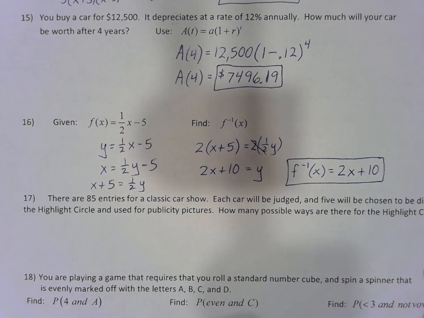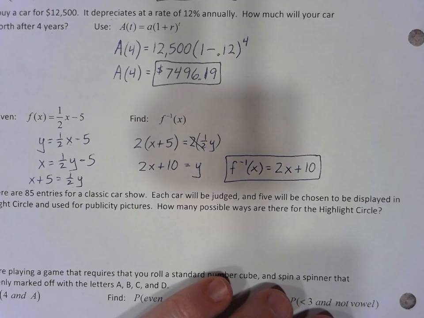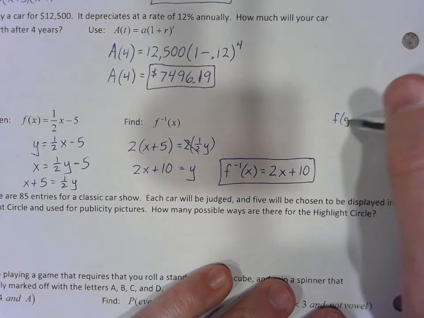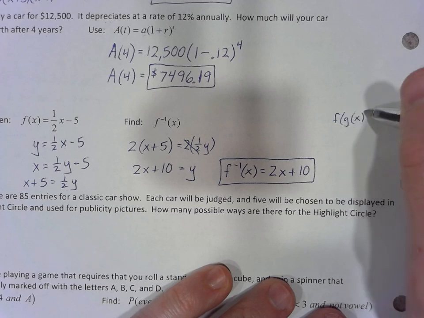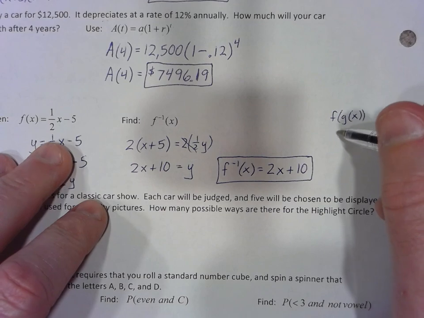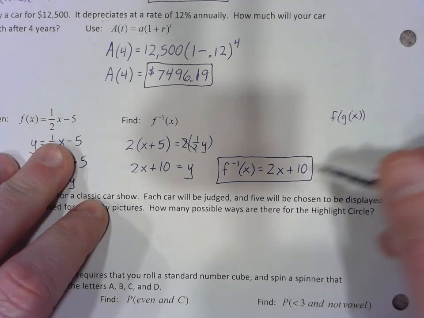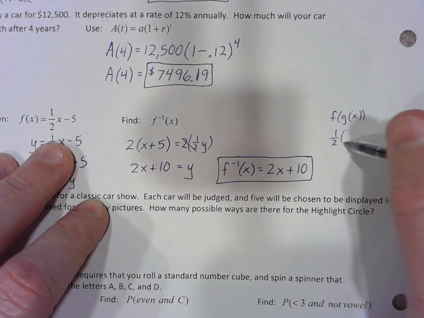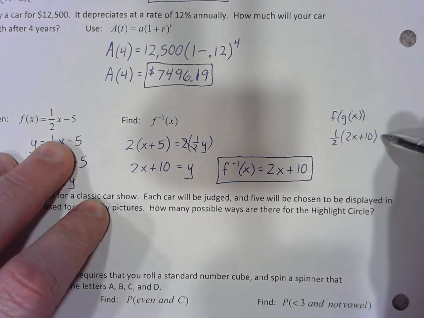As a side note, there's two ways we can check these. If you remember, we could do the composition of a function with its inverse and say what happens if you put 2x plus 10 into the other function. So instead of 1/2 x, 1/2 times 2x plus 10 minus 5.